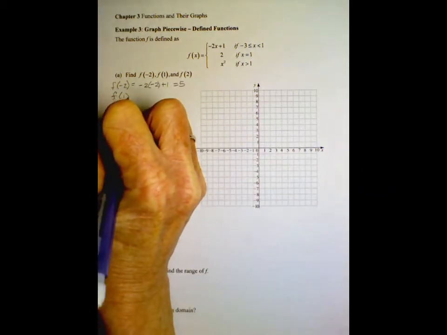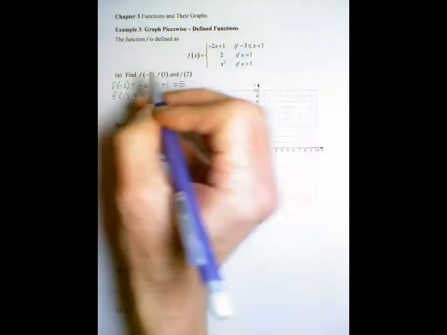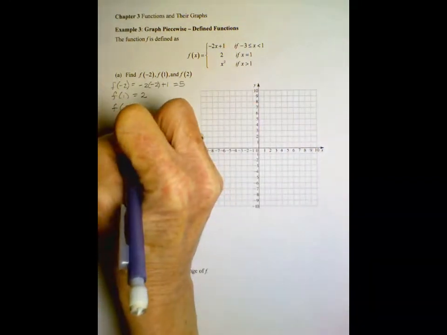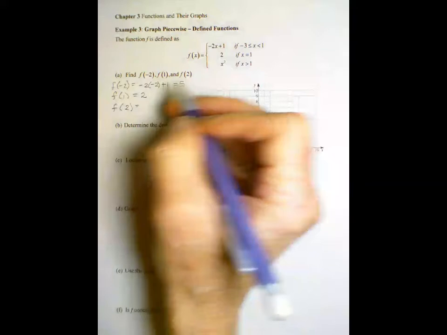f of 1. When x is 1, we're told that y is 2. And f of 2, when x is greater than 1, we square it.